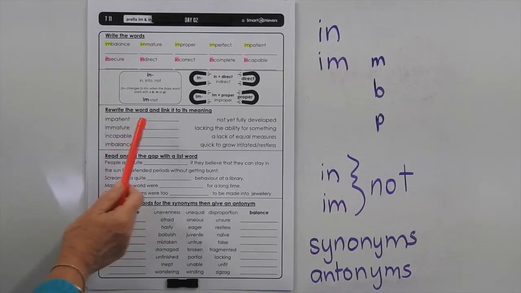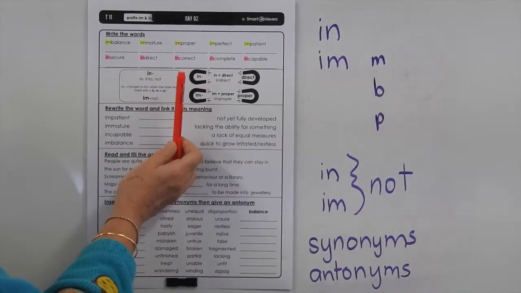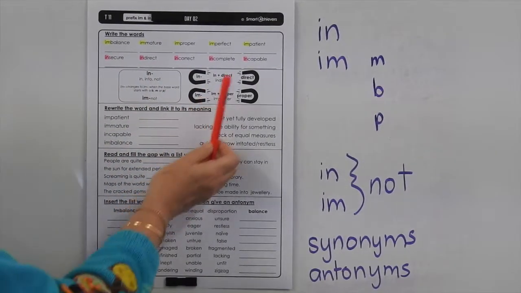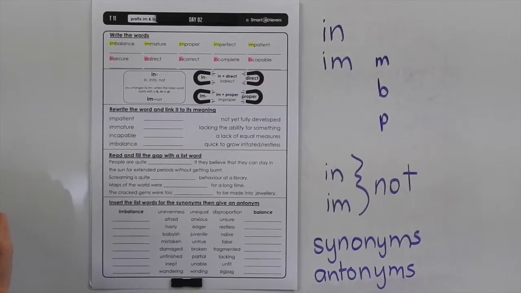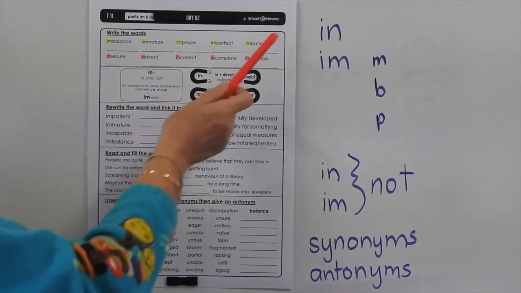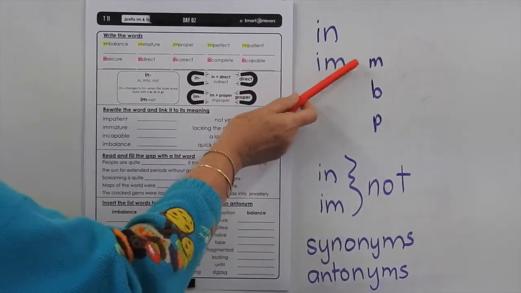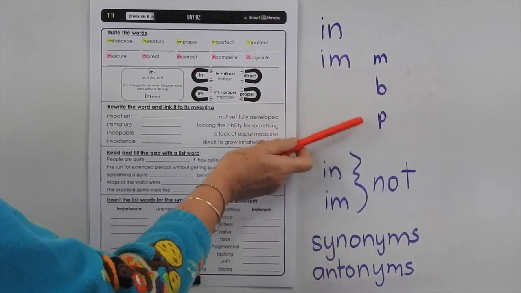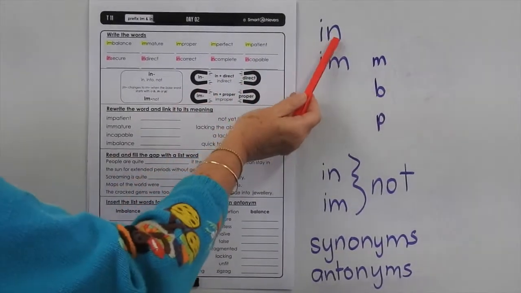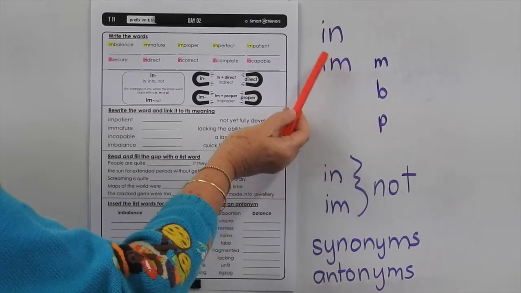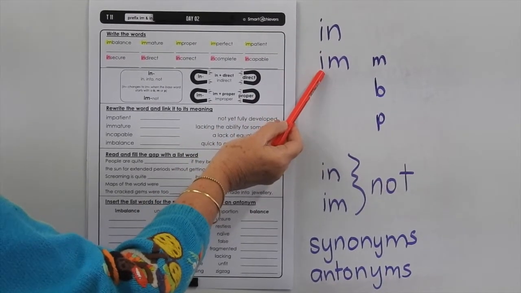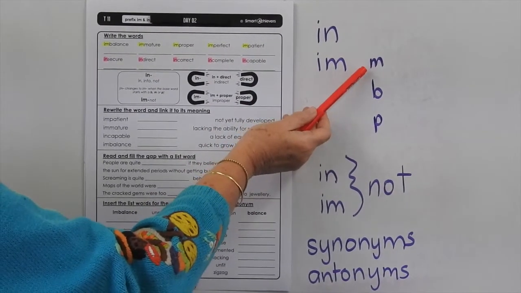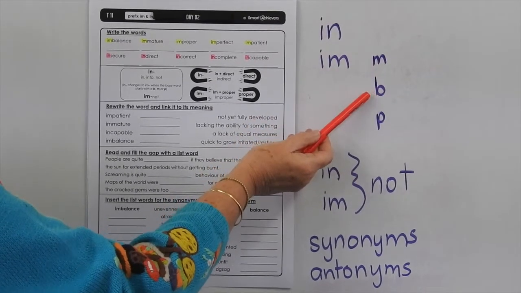Now the most important thing in this list is that you understand the prefix change rule. So the prefix is commonly in, but the prefix change rule says that because it's hard to use in before some words, especially if they start with an M, a B or a P, we're allowed to change the N to an M. So the prefix change rule says we can change in to im if the first letter of the base word starts with an M, a B or a P.